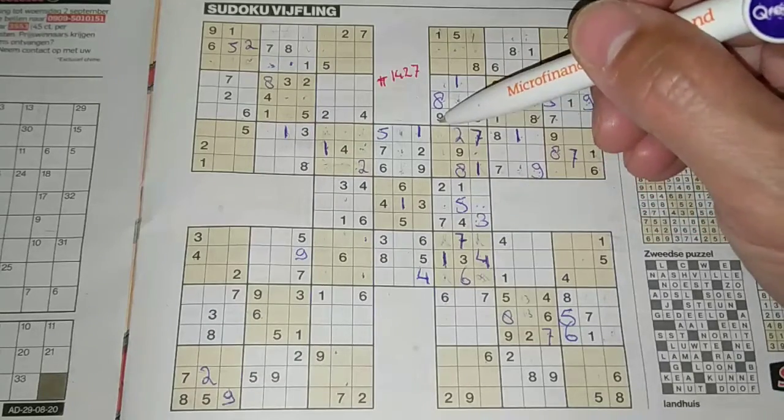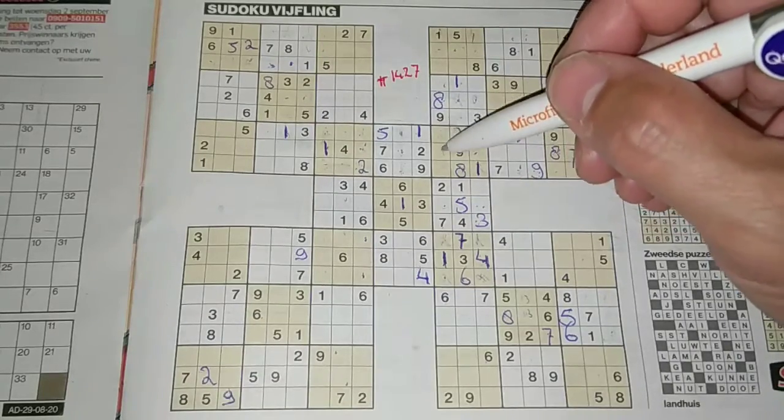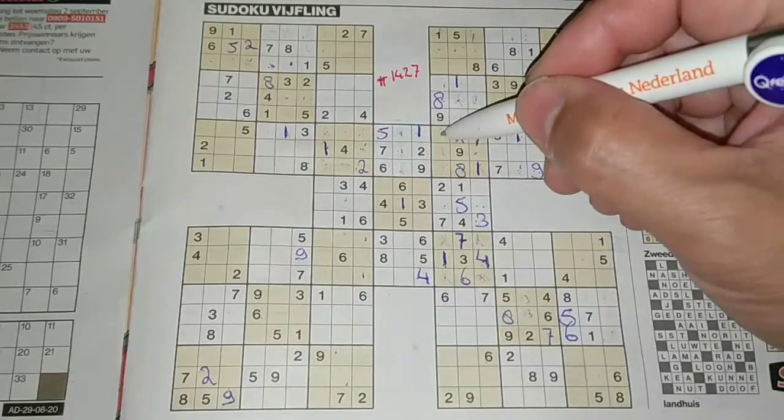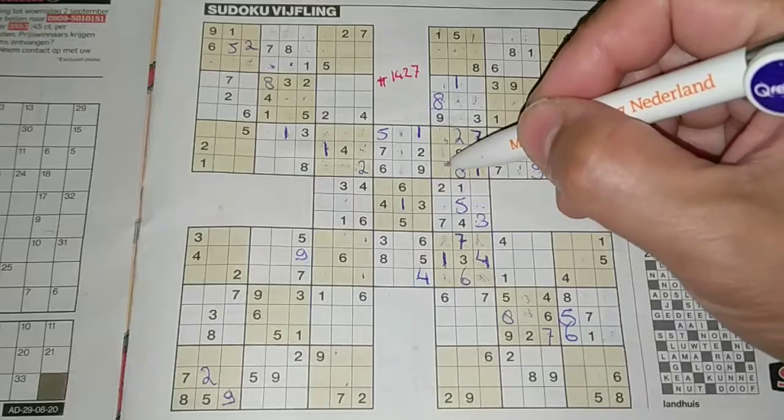So in the column next, the only 3 places for the 4 should be here, here, or there. We see here 4, no 4 there. So the 4 could be here, or could be there.